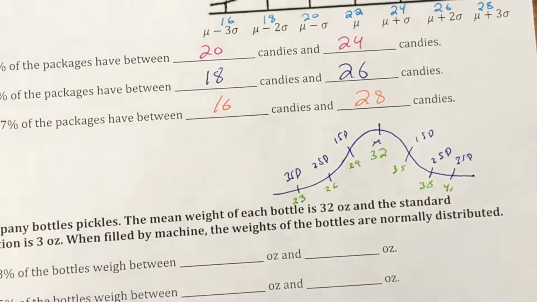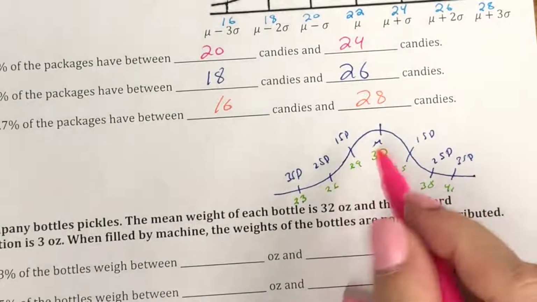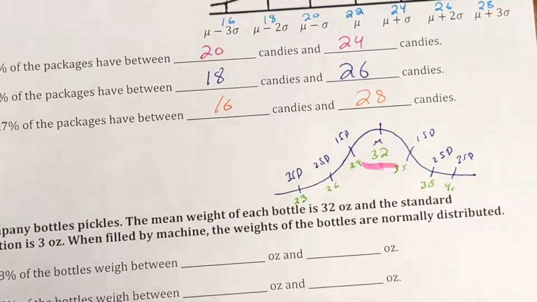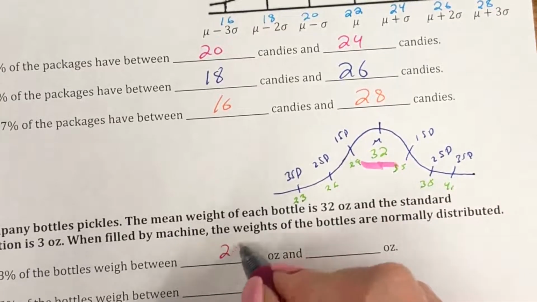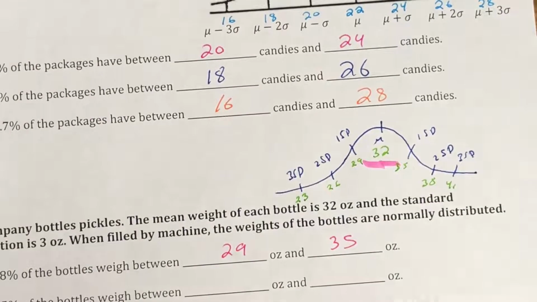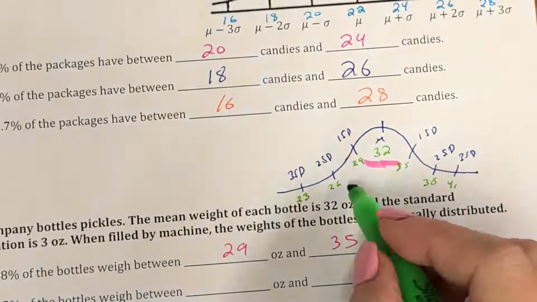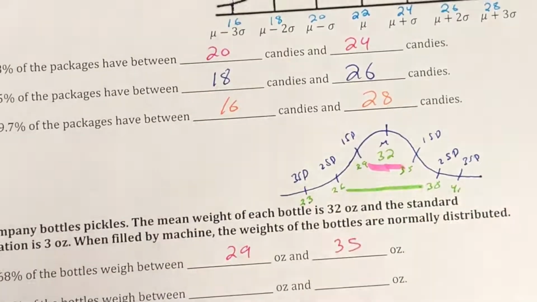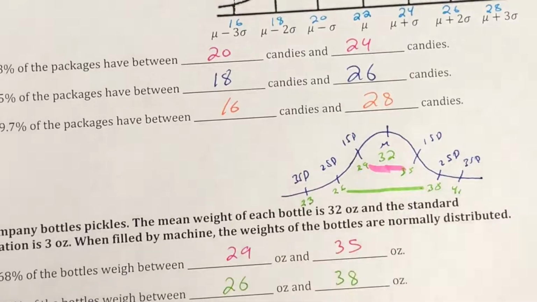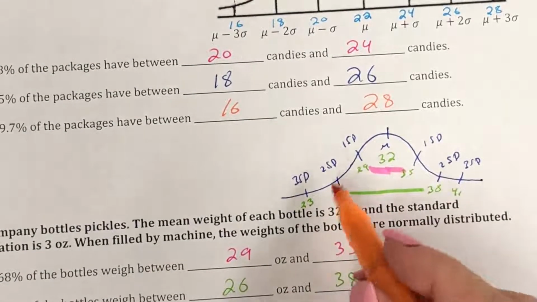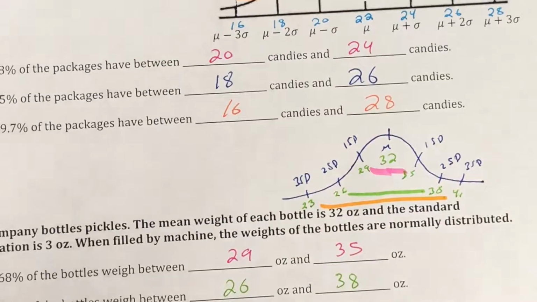So I can see that 68% of my weights are between 29 and 35. And 95% are between 26 and 38. And 99.7% is between 23 and 41.